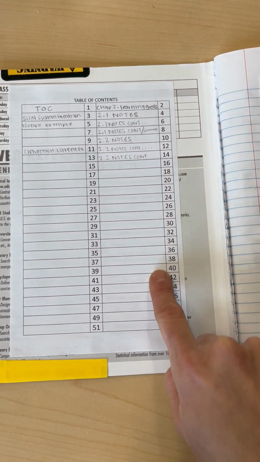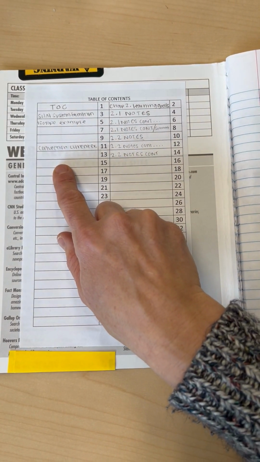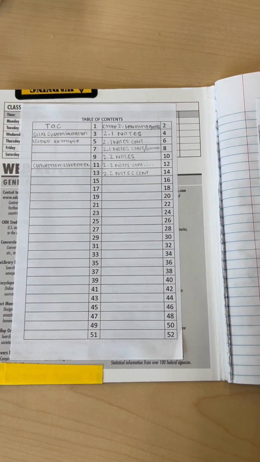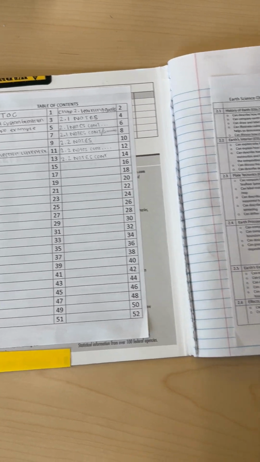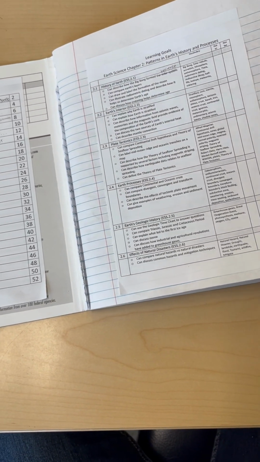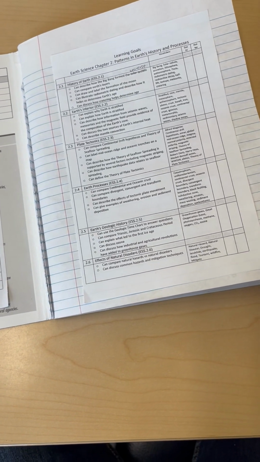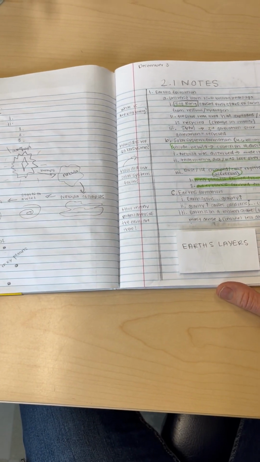The right-hand side will be filled out eventually all the way. The left-hand side will have some blanks because that left-hand page is used as scratch paper, as idea space, as activity space, just flexible space. Okay, learning goals are posted right here so we know what we are looking forward to in our learning for chapter 2. All right, this is the first page of notes.